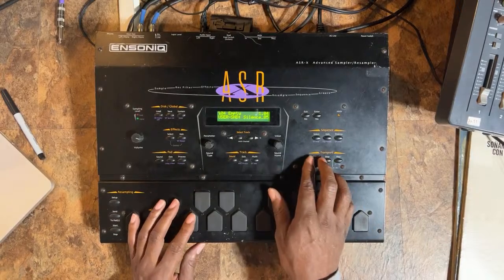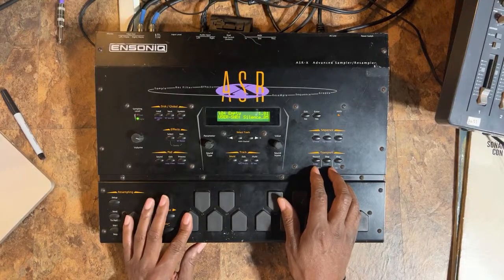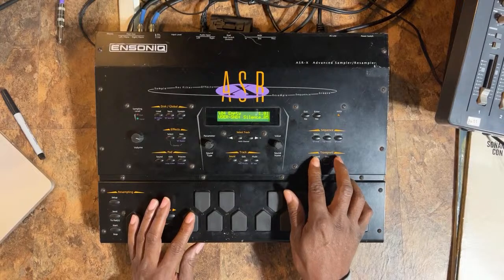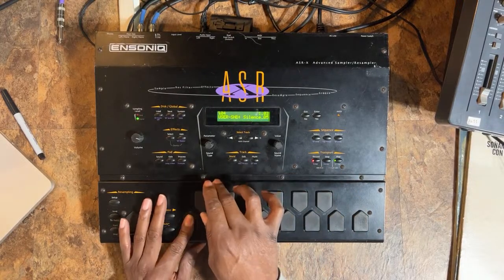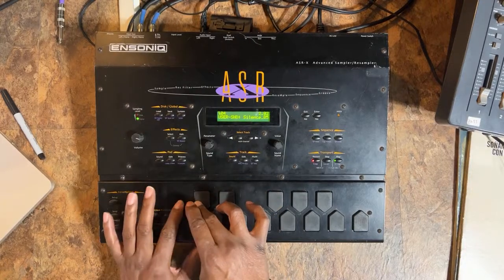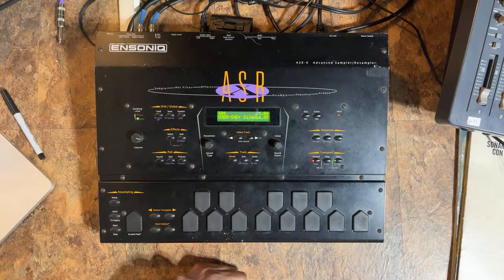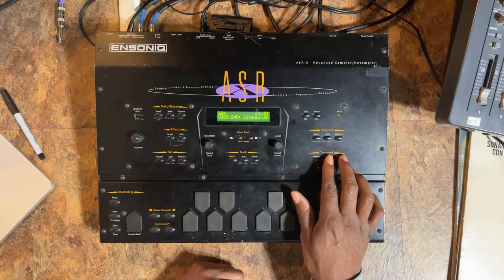I ain't gonna get freaky with it. I'm just gonna keep it basic. Fuck it. Let's record that. Yeah, I like that a lot. I like that.